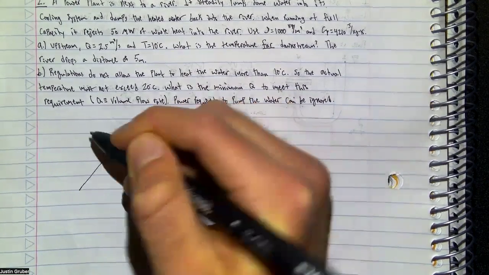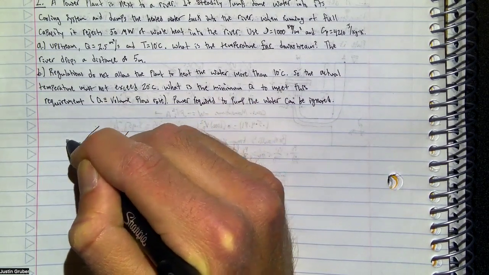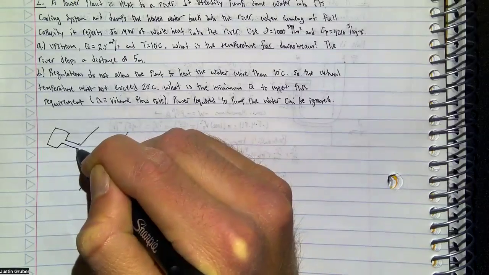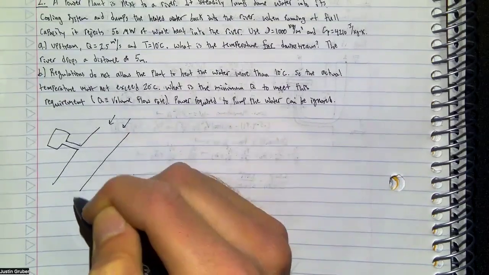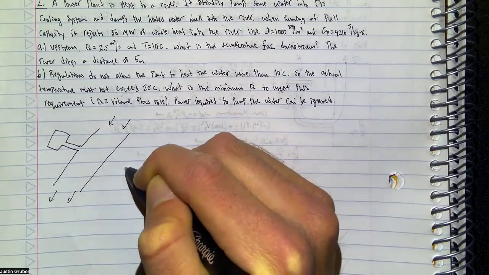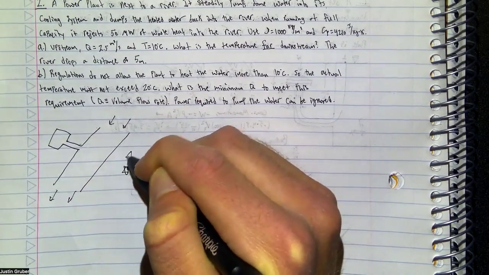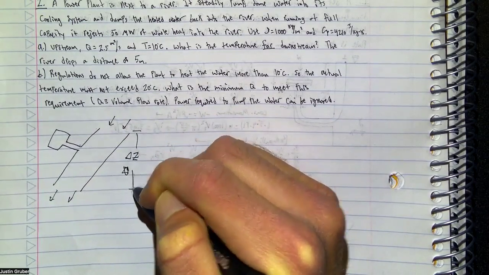So it's kind of what we're looking at here. We've got some sort of little power plant thingy. We've got some inlet flow, some outlet flow, and some delta Z. Ooh, that was a horrible delta. Some change in height, right?